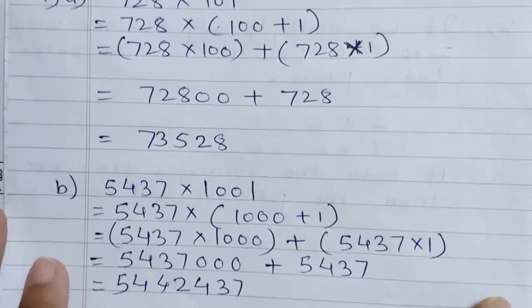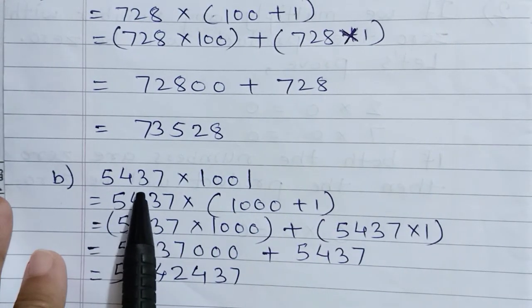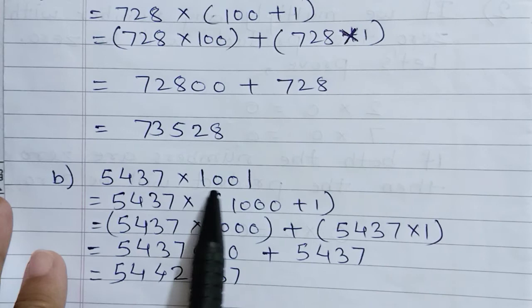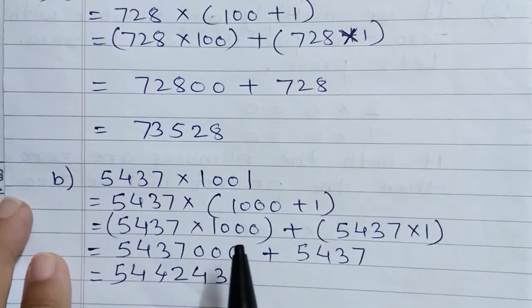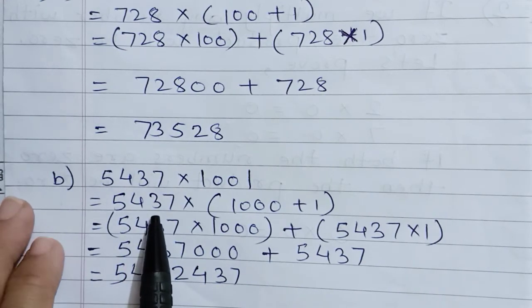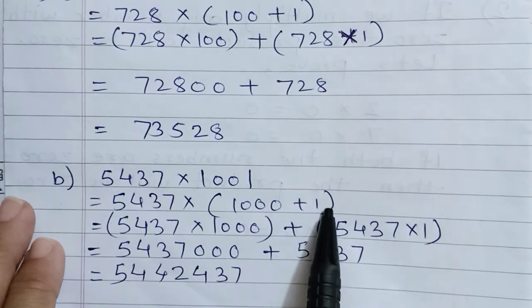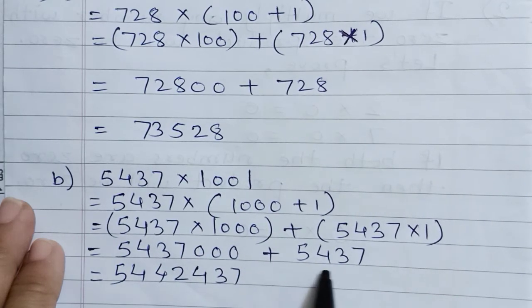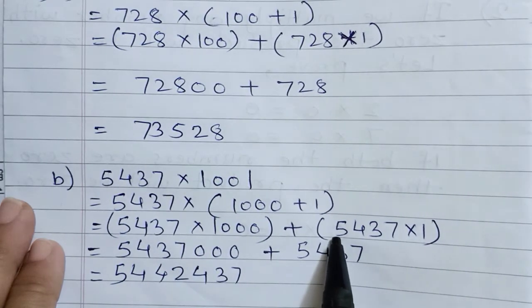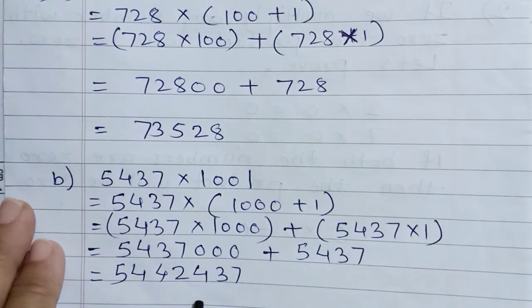Let's see question number 2. Again here it is given 5437 into 1001. So 1001 I can write as 1000 plus 1. I have expanded that number. Now 5437 into 1000 plus 5437 into 1. So after solving, I just have to write 5437 and 3 zeros on it, plus 5437, because any number multiplied by 1 gives the same answer. And after adding, I got this answer.